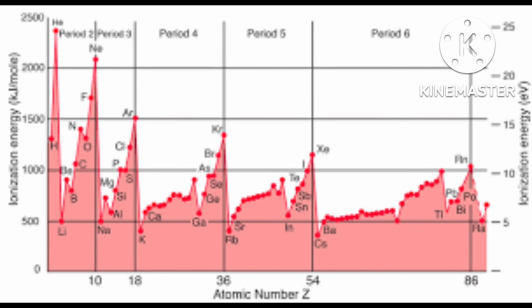Out of these three, the Pauling scale is widely used, because you have to know something about the electronegativity, how will you measure? Some idea should be there of how much they are attracting.